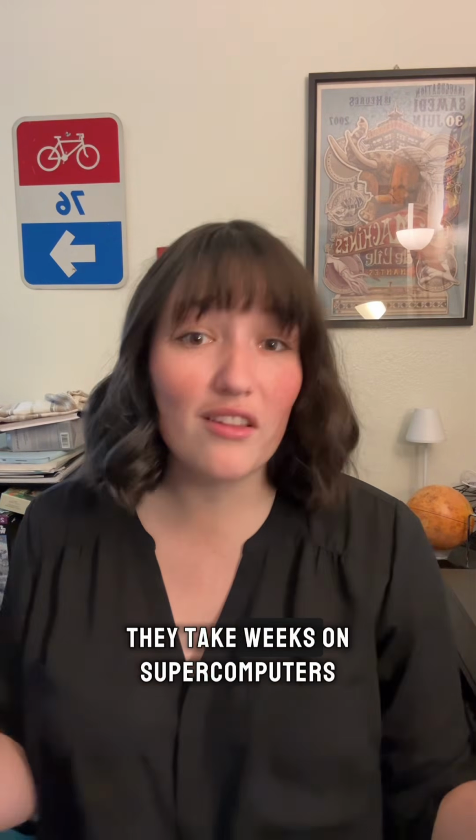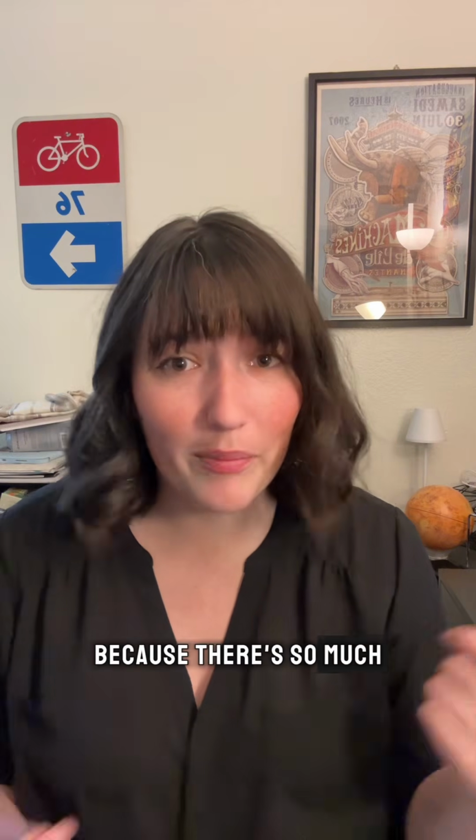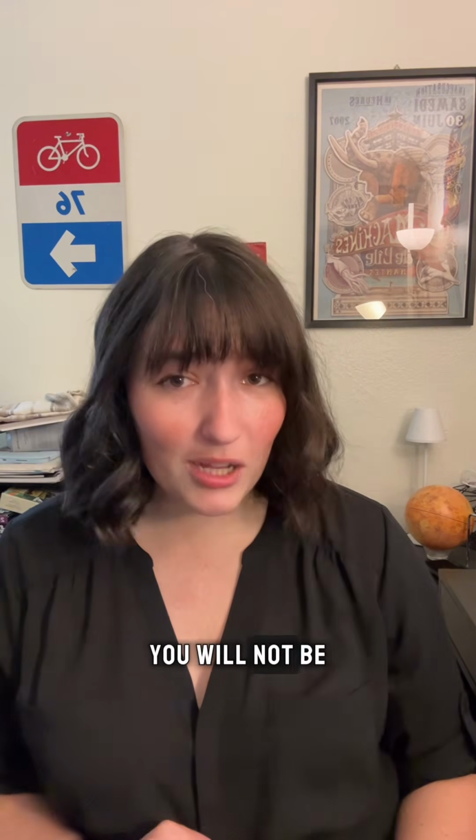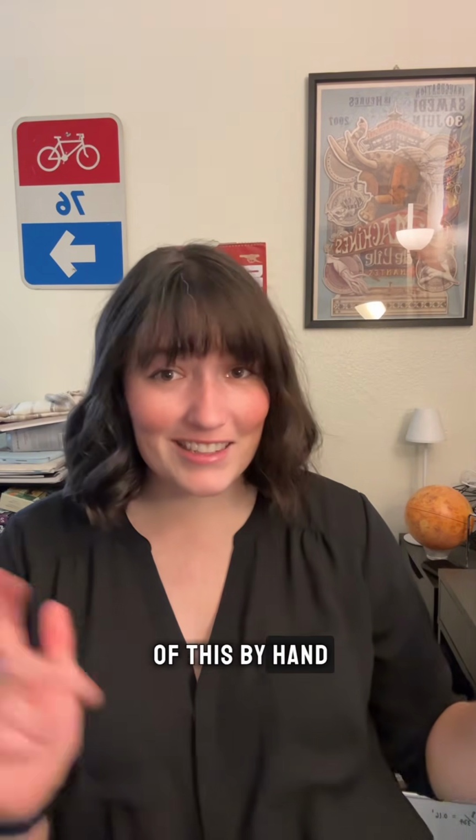They take weeks on supercomputers because there's so much they have to model at once. You will not be catching me doing any of this by hand anytime soon.